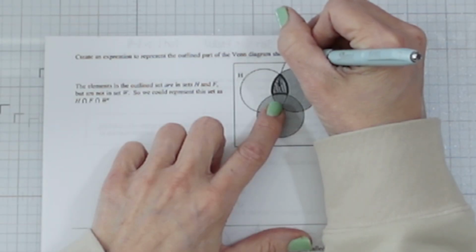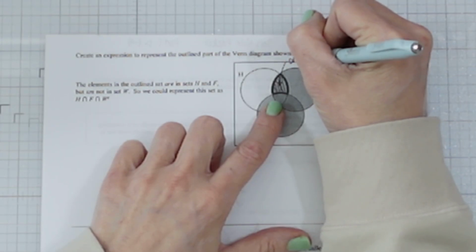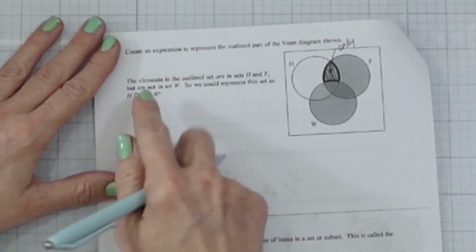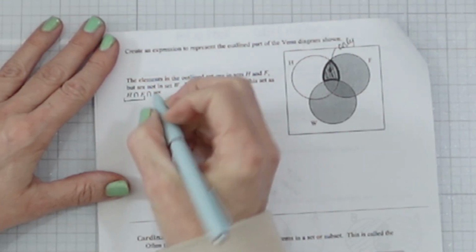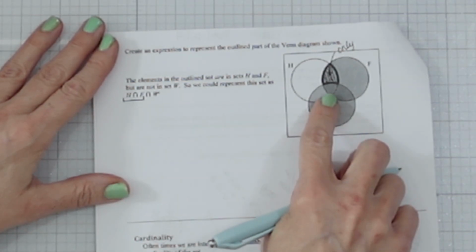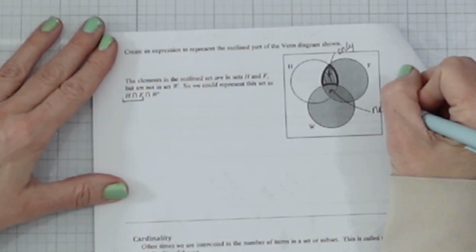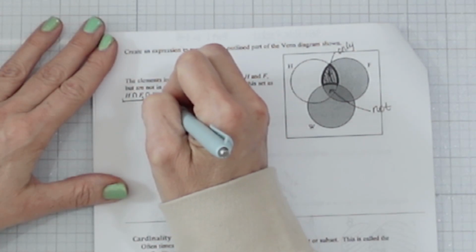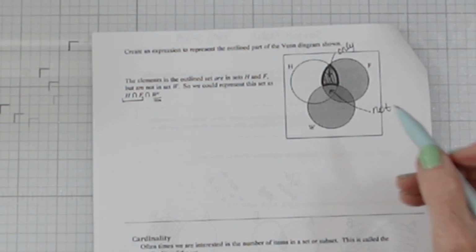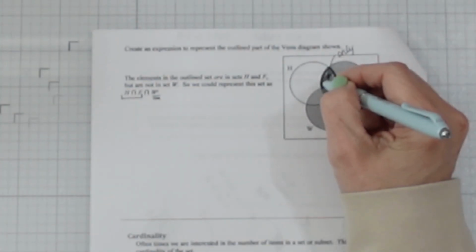So this is H and F only at the same time. If you were going to represent this, you would have the intersection of H and F, but we're not going to use this part here because it says and not W. So we can't use this middle section here, just this piece.